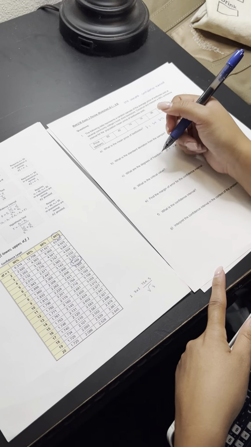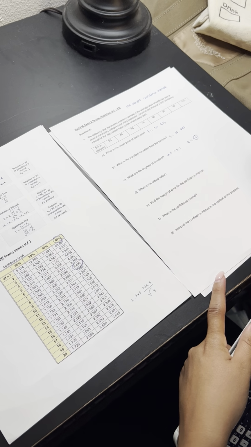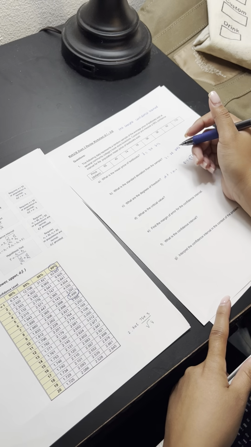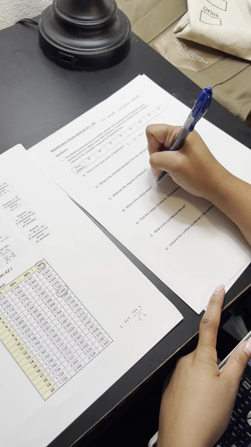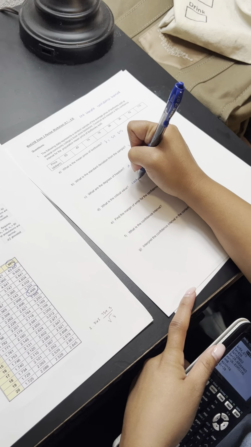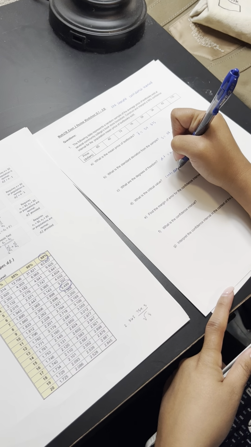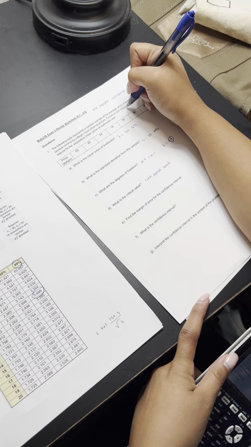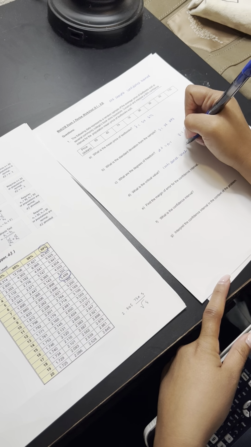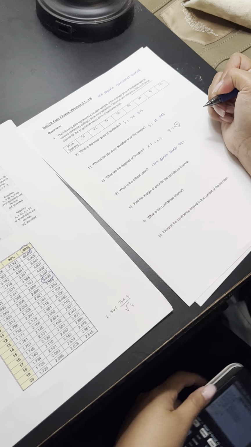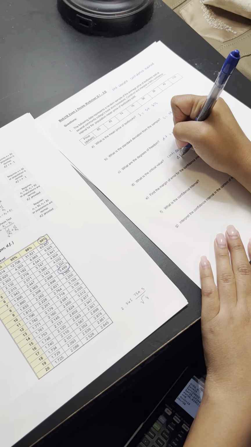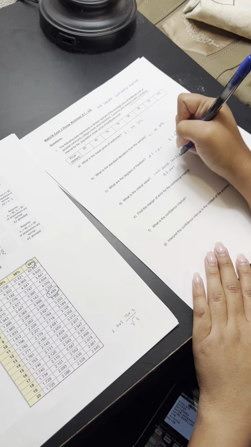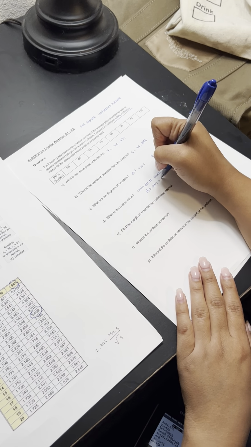Okay. So letter D, what is the critical value? In order to find our critical value, we are going to look at our confidence level, which in the problem is 99%. And then we're going to look at our degrees of freedom, n minus 1, which is 7.